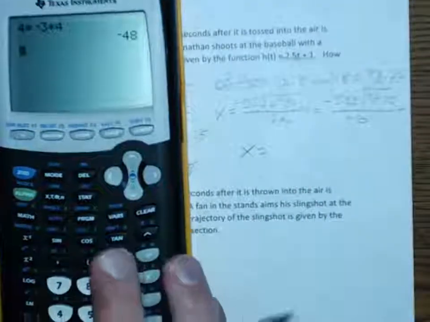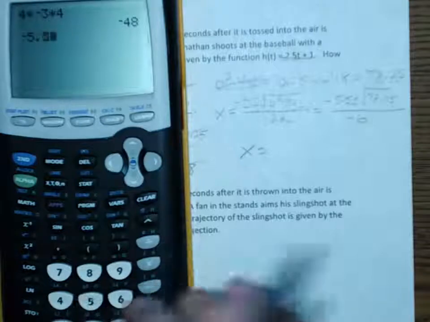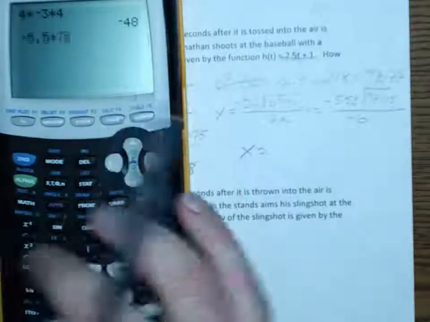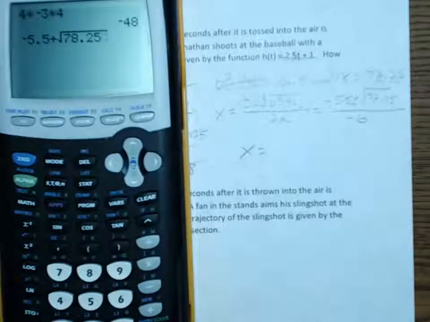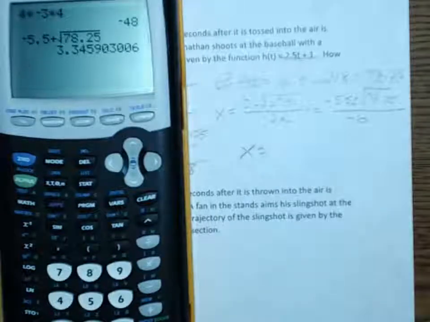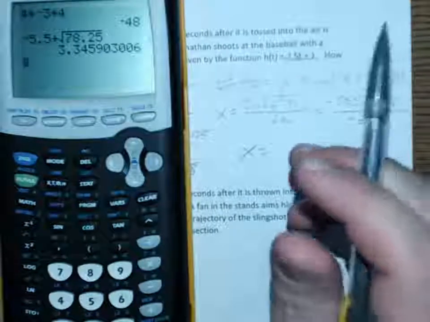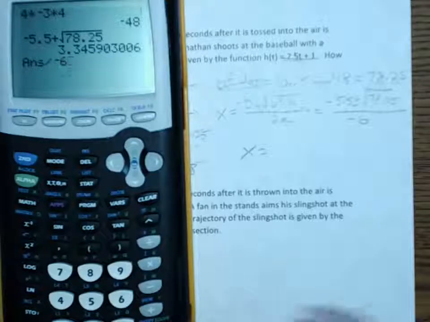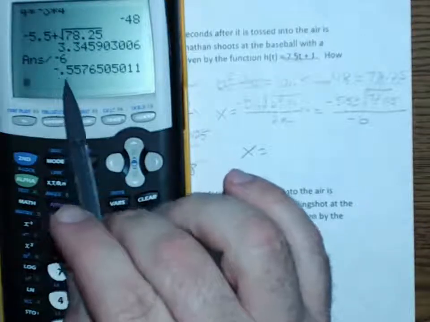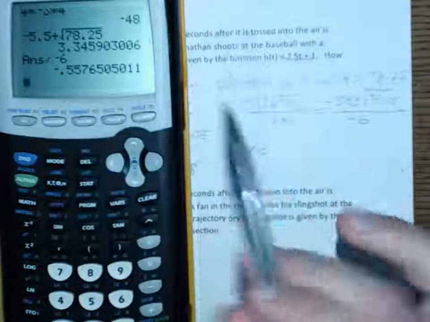Honestly, I like to just do the top first. So I'm going to type negative 5.5 plus the square root of 78.25. And I'm going to hit enter. It gives me control, and I've just told the calculator what it's going to do. Then I'm going to hit divided by negative 6. And I get negative 0.56 approximately.